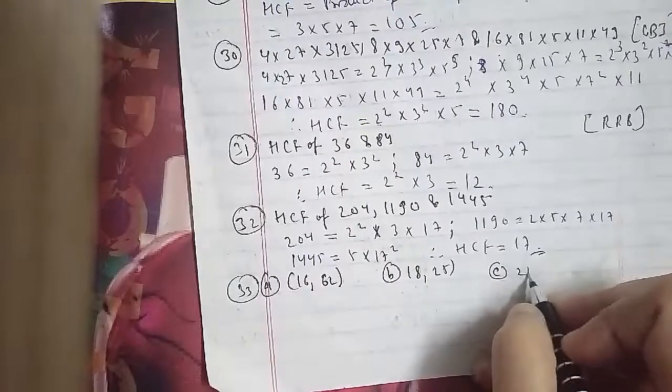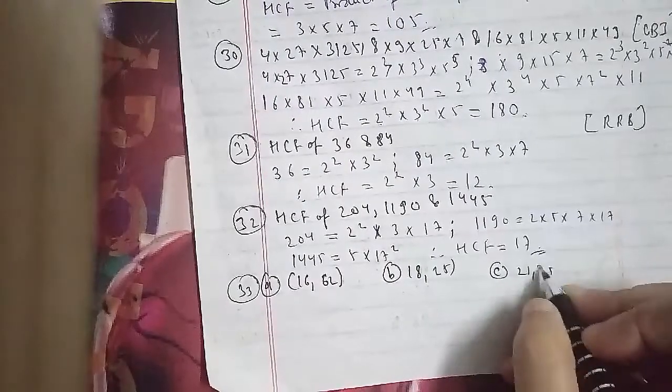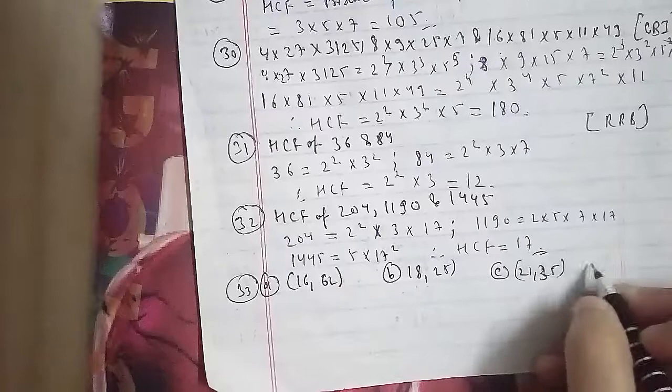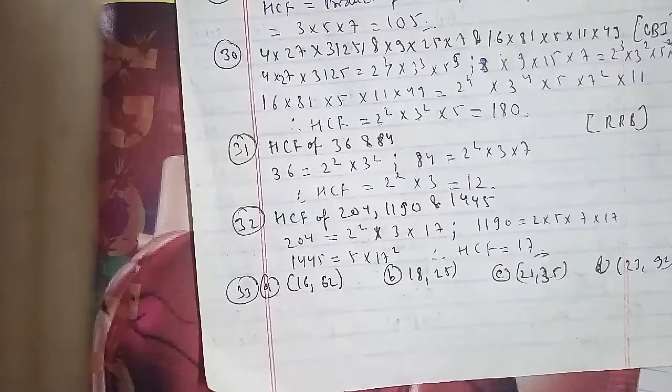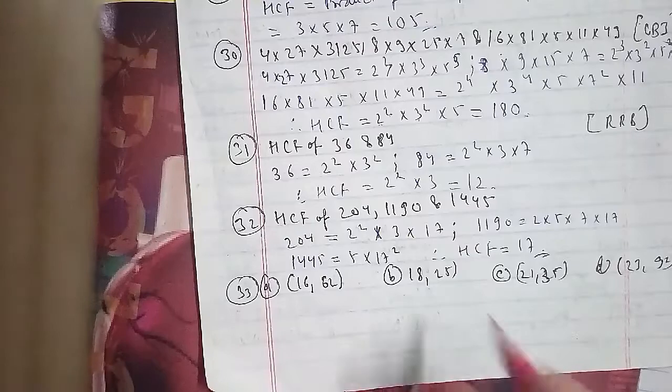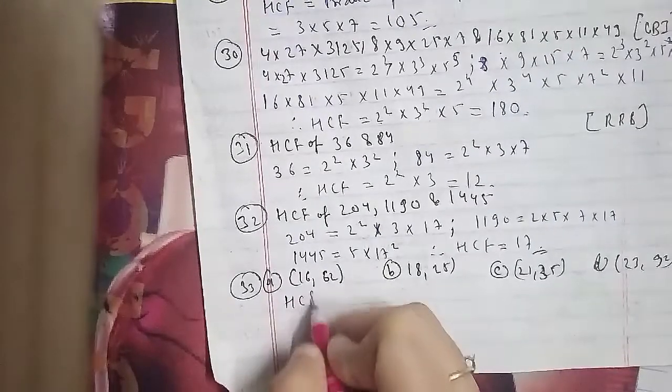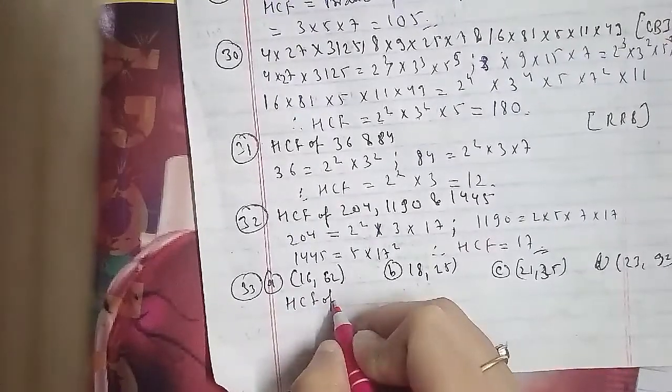Here we have to find out the HCF of 2923 and 3239. The options we have here are 37, 47, 73 and 79. So here we go ahead with the solution as well.